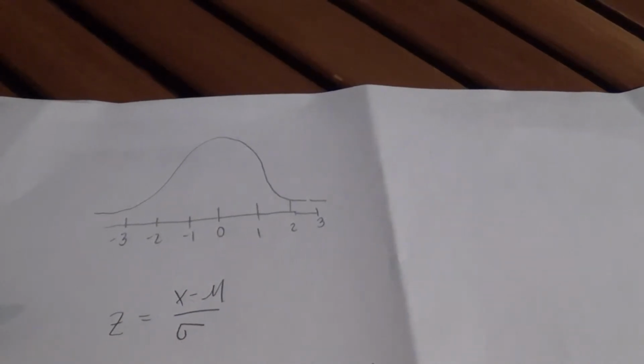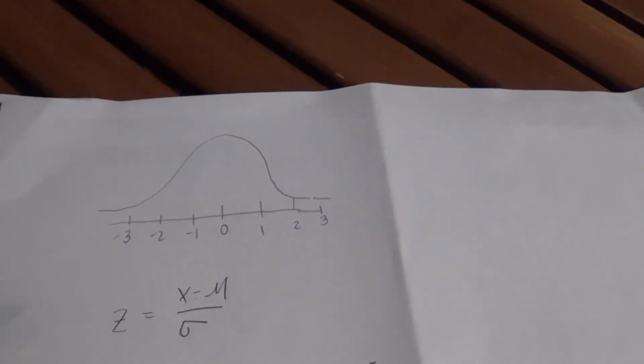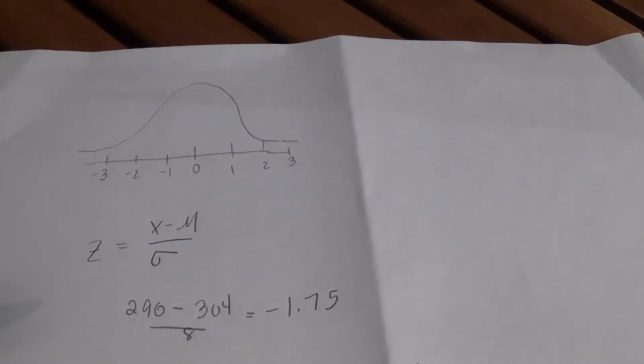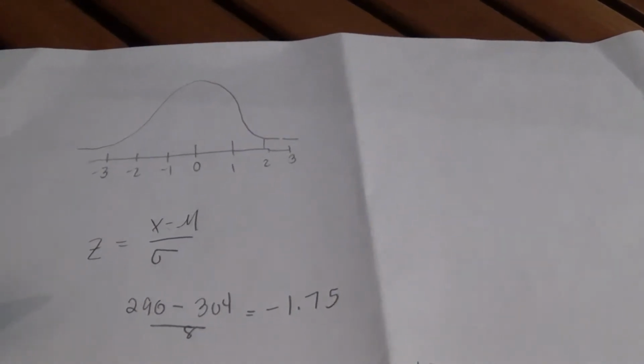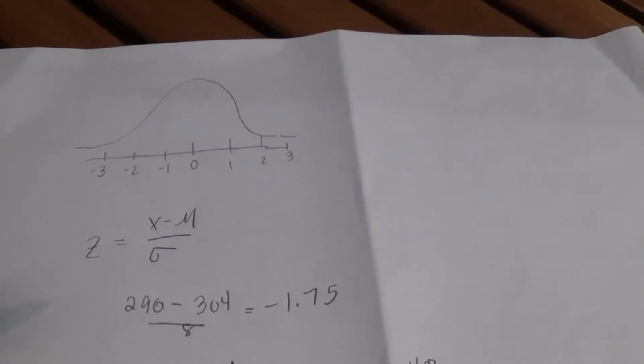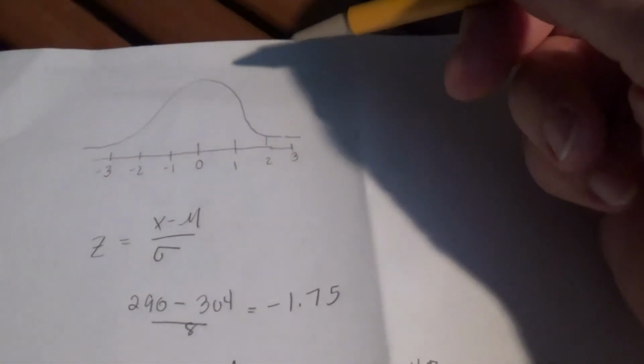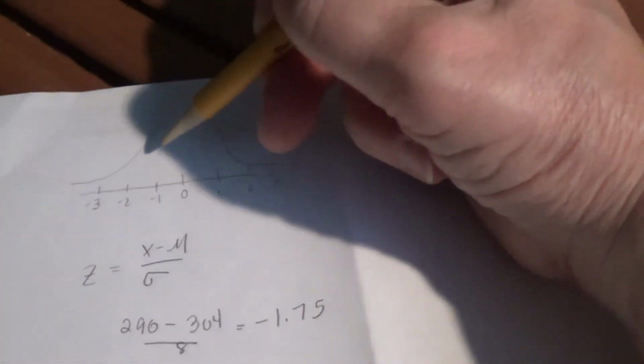And the one we're very interested in is the 290. So I'm taking the 290, subtracting the mean of 304, divided by 8, and I get a z-score of negative 1.75.